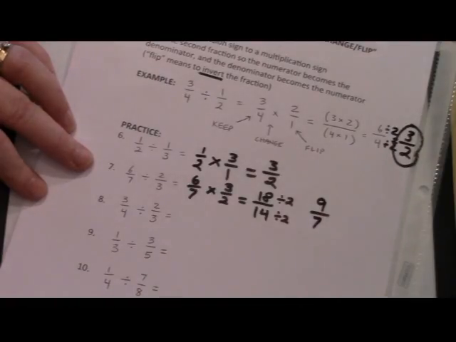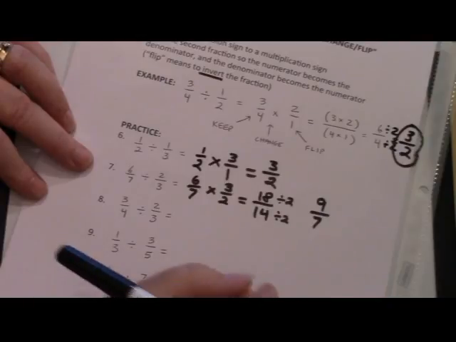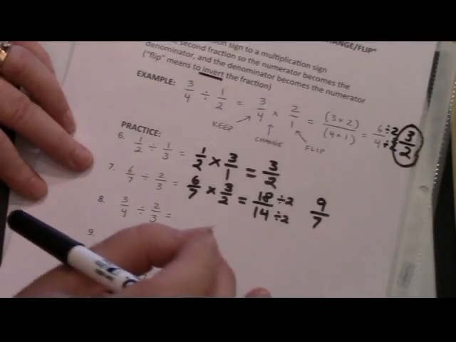Some of this reducing fractions we'll go over in a separate lesson. Right now, just focus on your steps of dividing fractions, which is keep, change, flip.